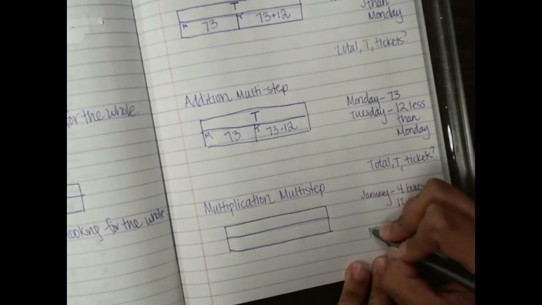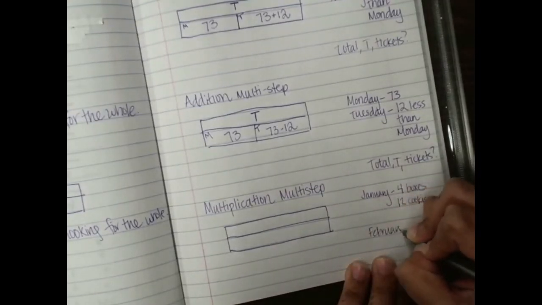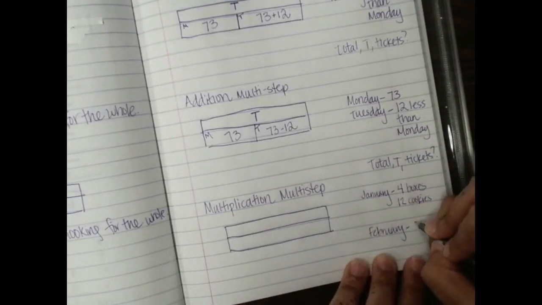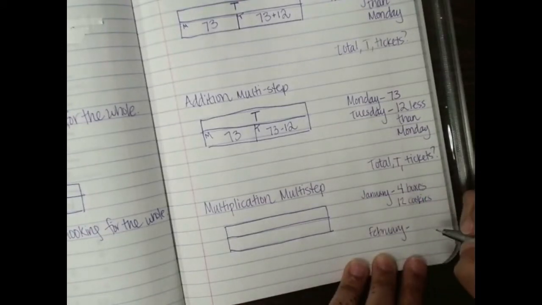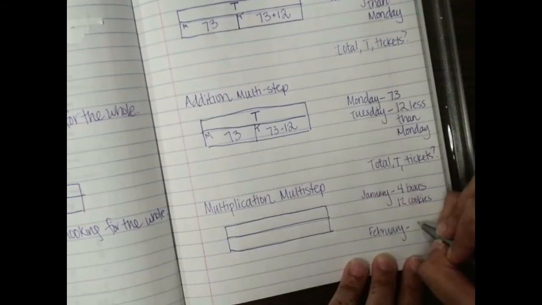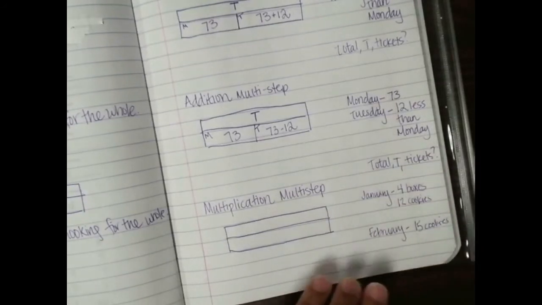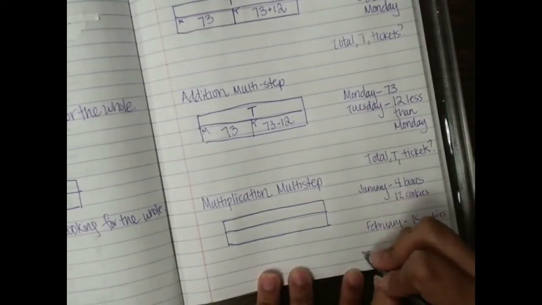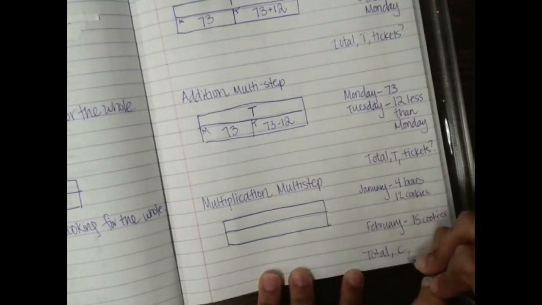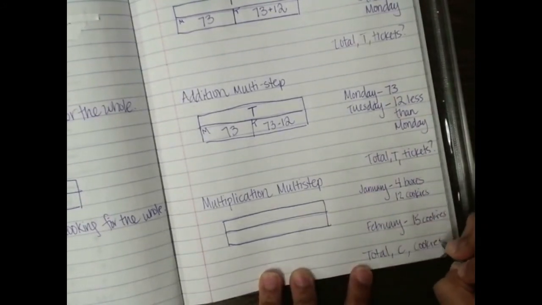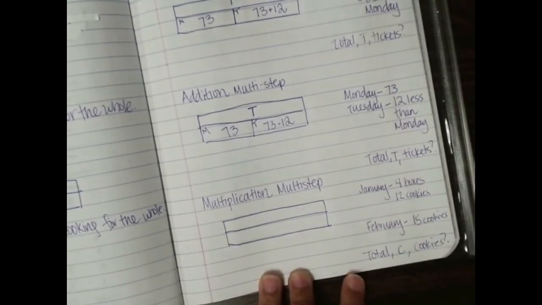But then in February, she only sold 15 cookies, not even boxes. Just 15 cookies. What's the total? And they'll put the C like that, cookies that she sold.